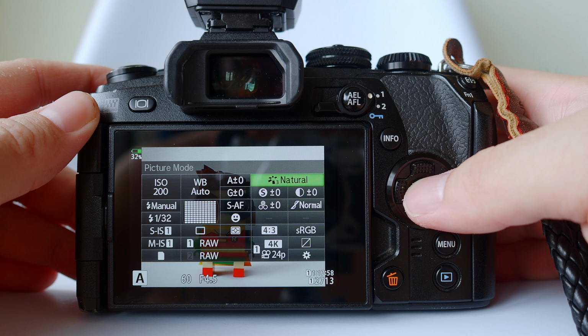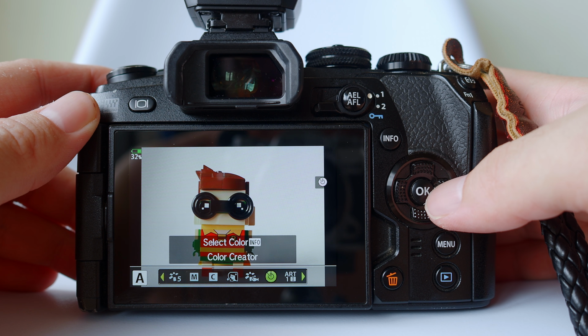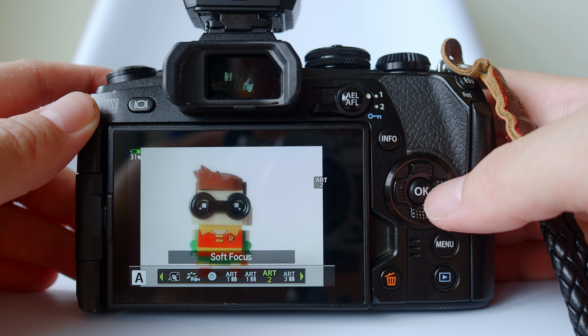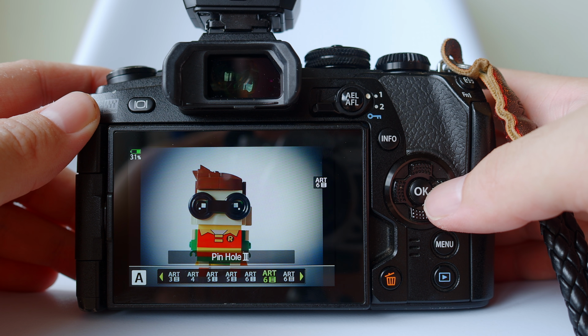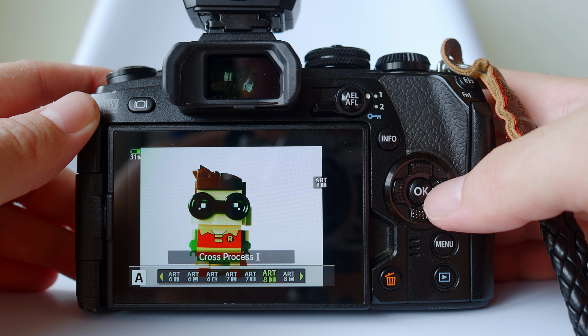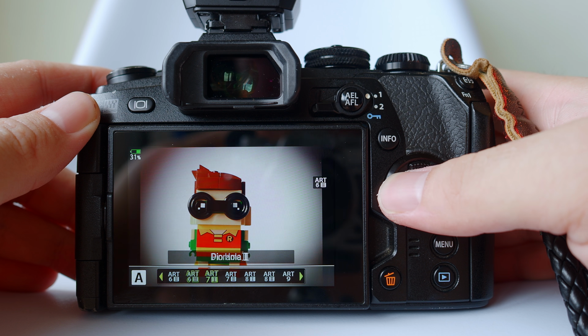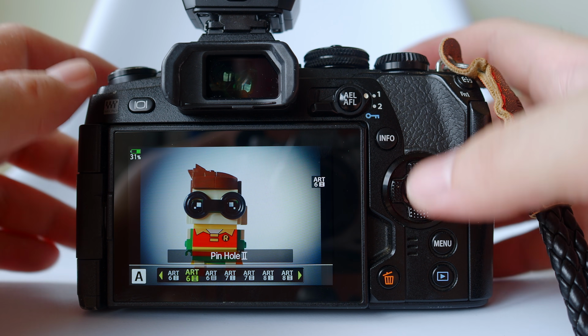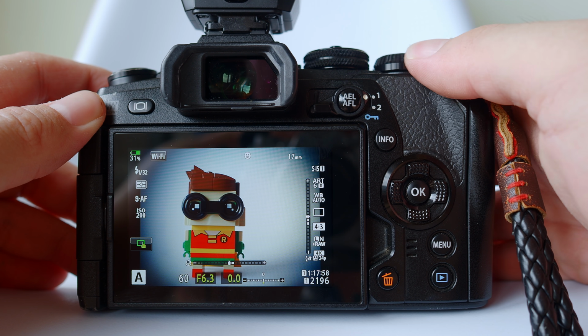Do not use the mode dial's art filter. Don't turn the mode dial to art filter. Turn it to any other modes that you shoot in. If you want to shoot in manual, if you want to shoot in aperture priority, if you want to shoot in shutter priority, turn the mode dial to any of these modes. Then you select the art filter that you want from the picture profile of your camera. You can do this by accessing the Super Control panel. By doing so, while you're shooting in the modes that you have selected, say shutter priority or aperture priority, you have full control of the camera.